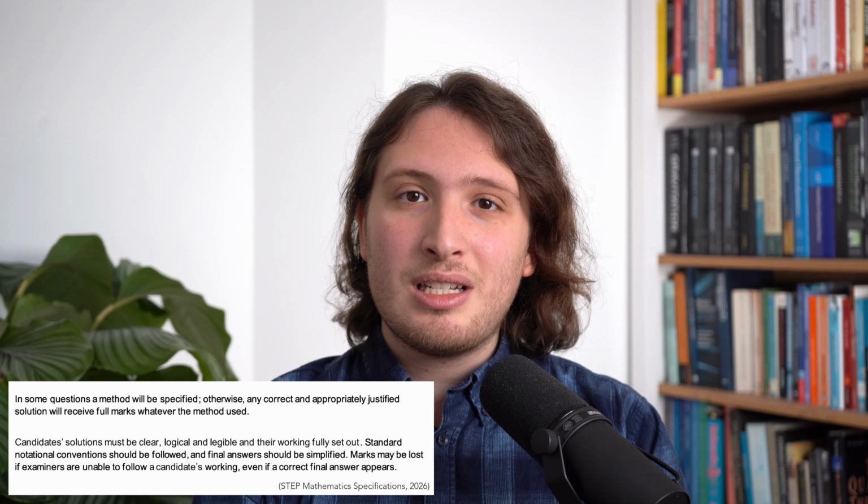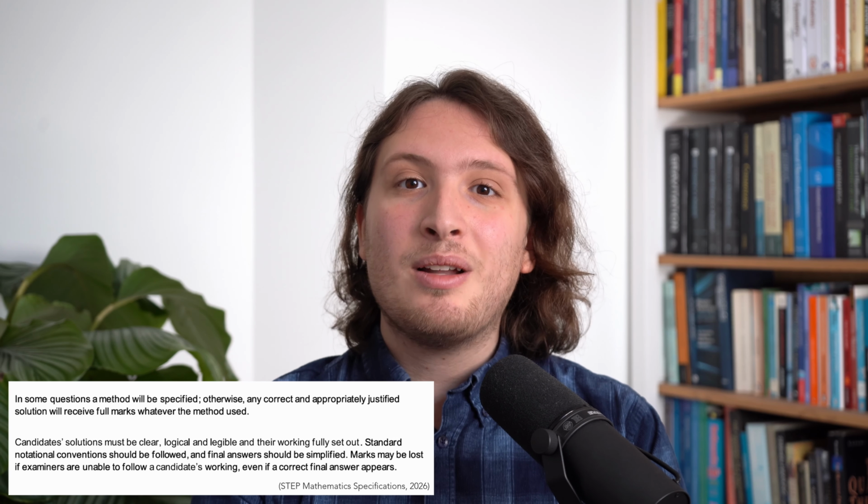There's no prescribed method for solving a STEP question, and if you use correct mathematics, properly justified, you will receive full credit. However, if you don't justify your steps, if you leave jumps in your reasoning without proper explanation, you can and will lose method marks. And take it from an ex-STEP examiner, this point is interpreted harshly.